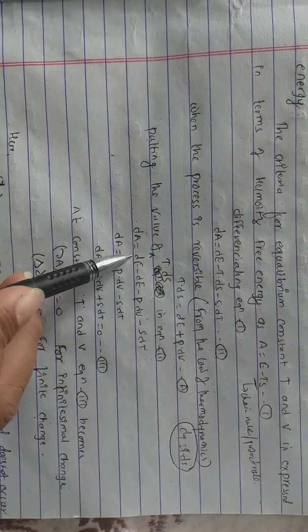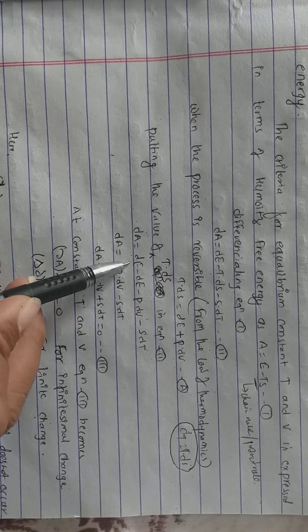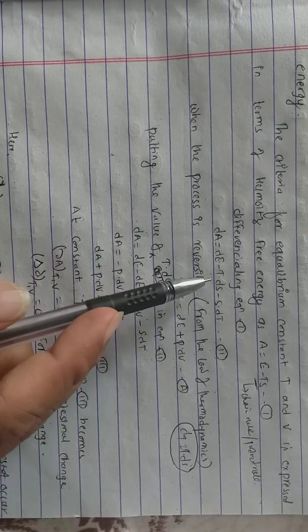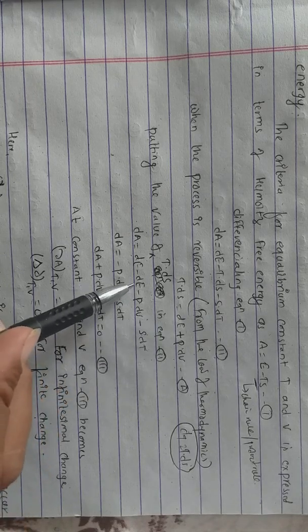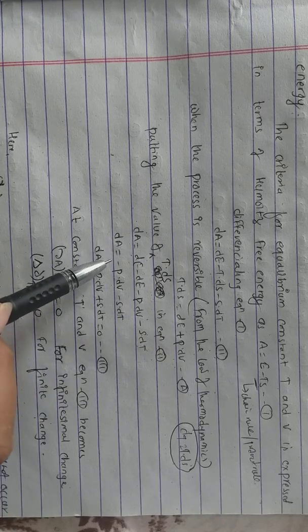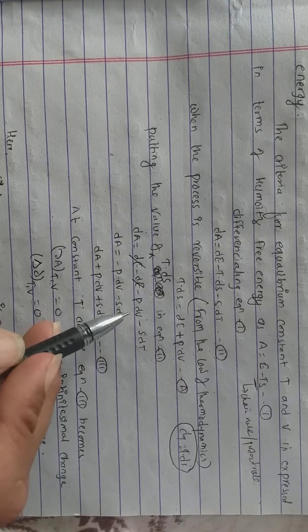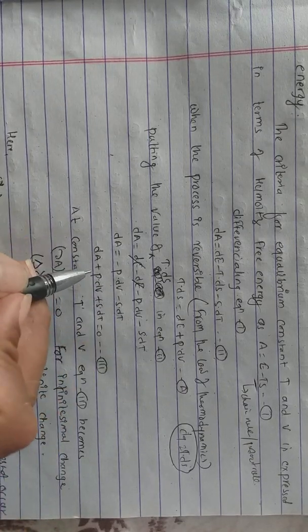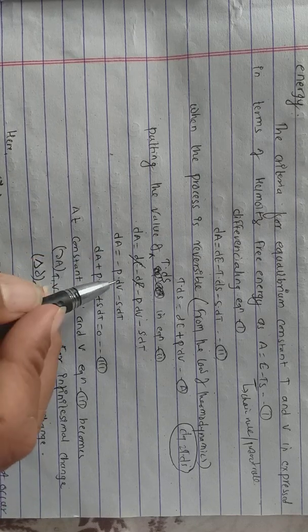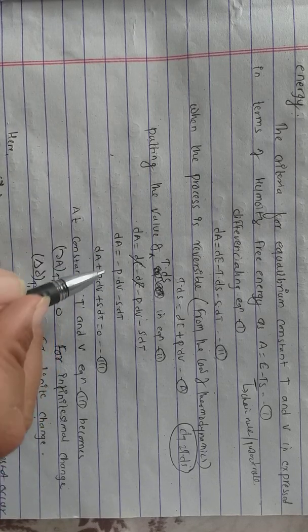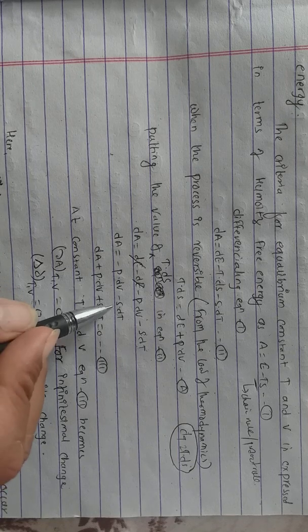dA = dE, and instead of T dS we put dE + P dV, minus dE, minus P dV, minus S dT. And in dA, this dE term cancels out, then we get dA = -P dV - S dT. When this comes to the left side, we get dA + P dV + S dT = 0.